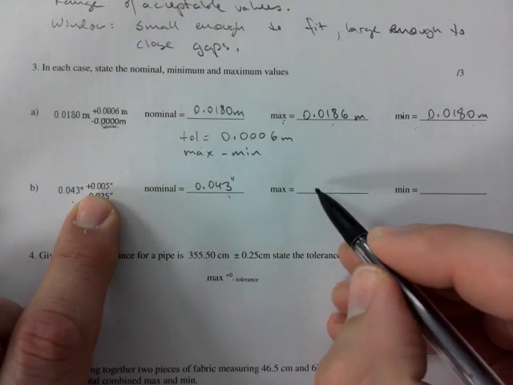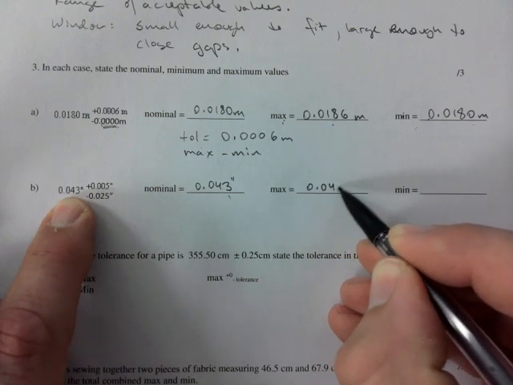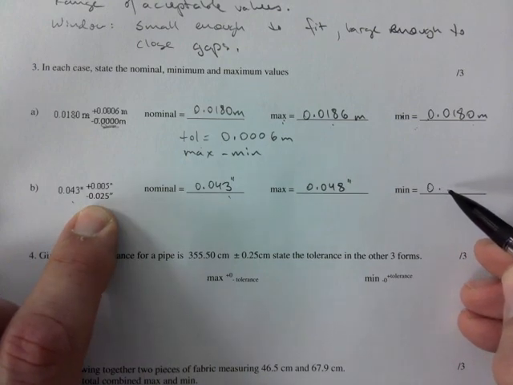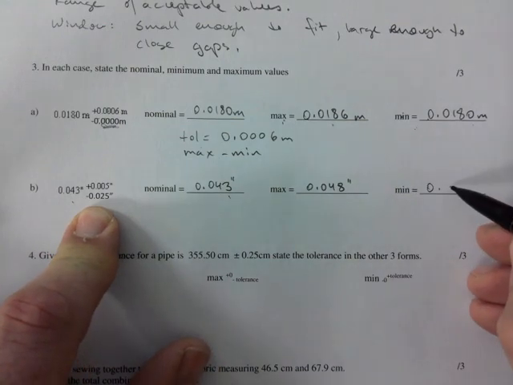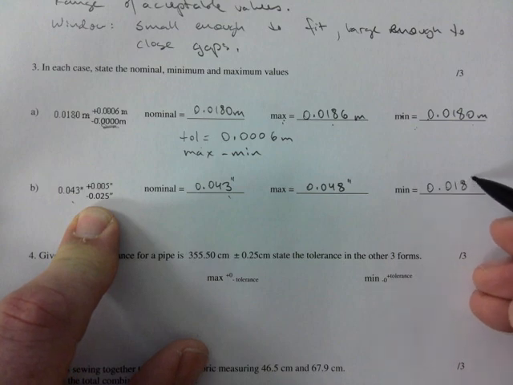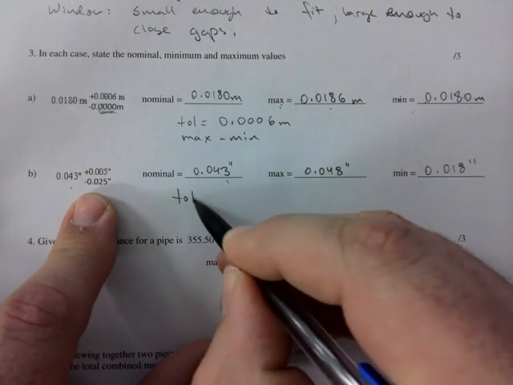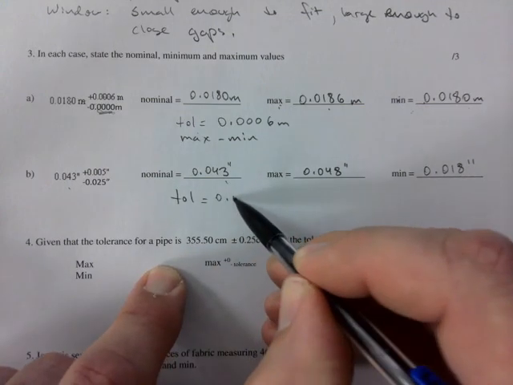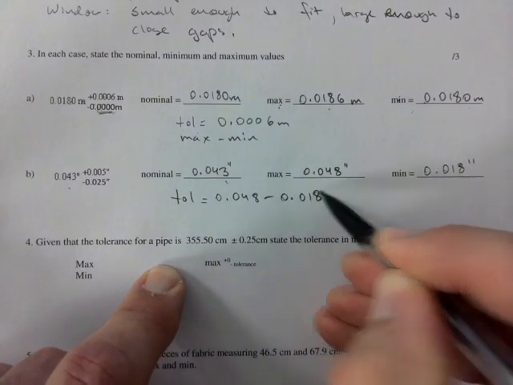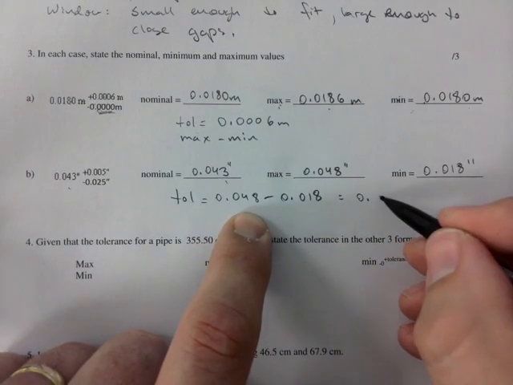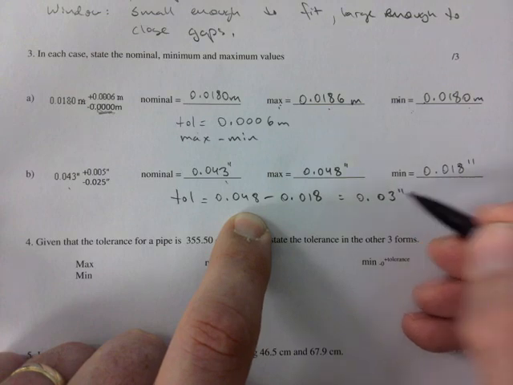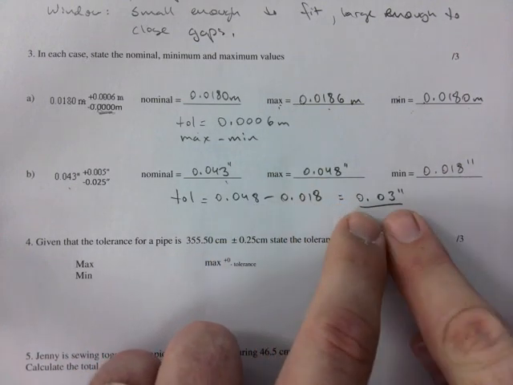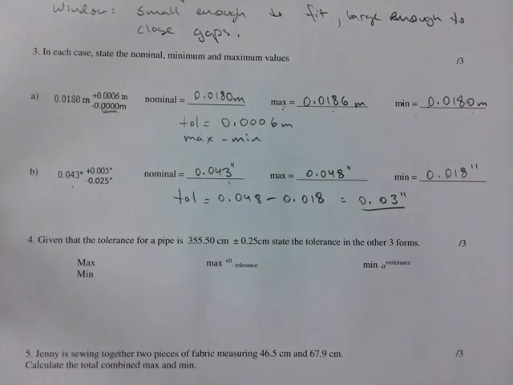Here, the max is 0.048 of an inch, and the min is 0.018. And then again, tolerance. What would be your tolerance here? You subtract these two. So 0.048 minus 0.018. And is that 0.03? Yeah. That would be a tolerance. I didn't ask you to do it, so don't worry about it. But if you subtract those, then you get that. Some of you will see it right here, right? The tolerance is the difference.